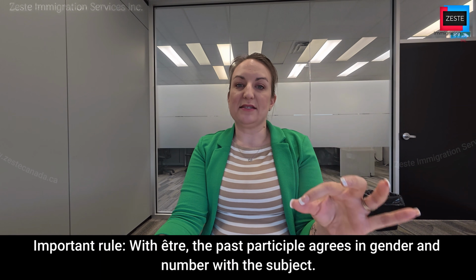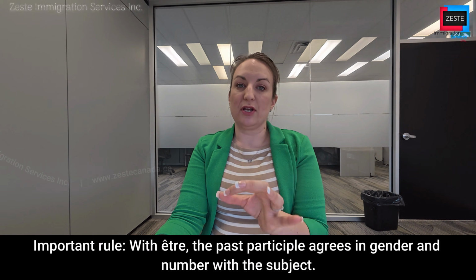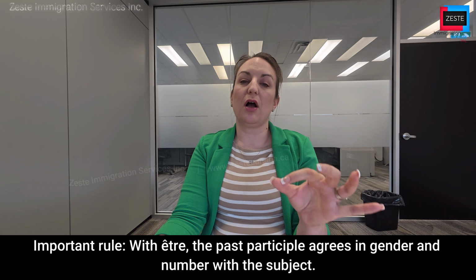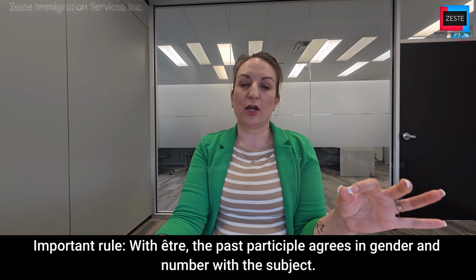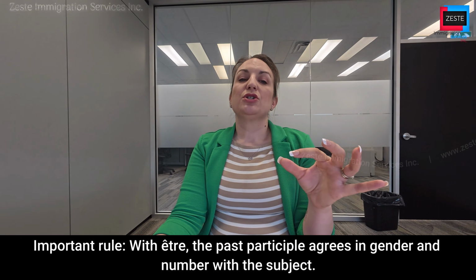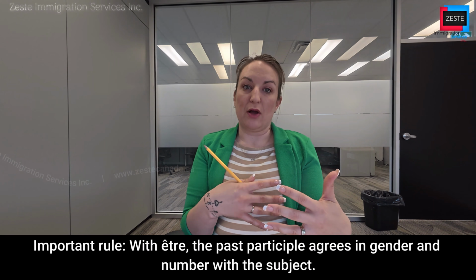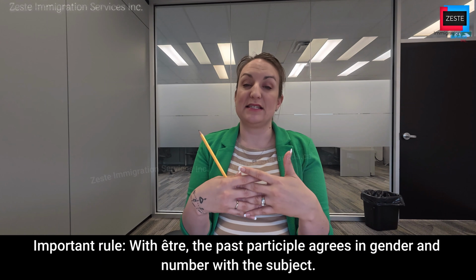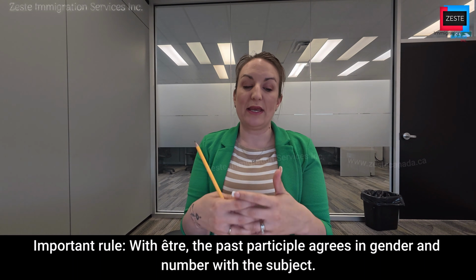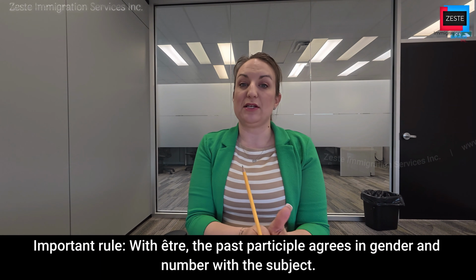So basically, the gist of it is with être as your auxiliary, il s'accorde en genre et en nombre avec le sujet. So it agrees with the noun, with the pronoun, or the subject of the sentence when être is used as your auxiliary.